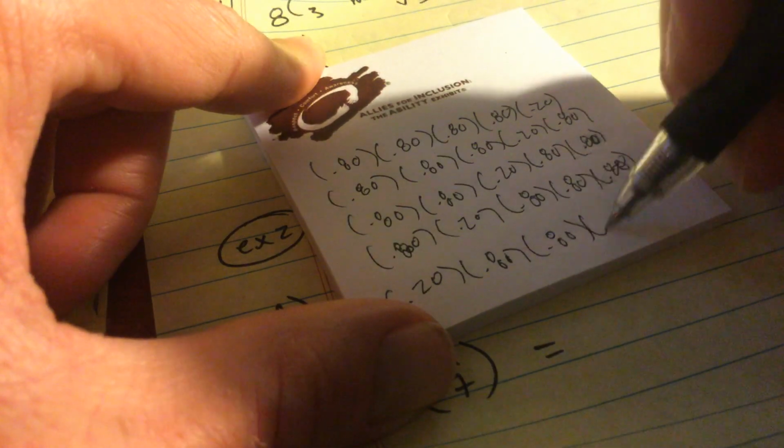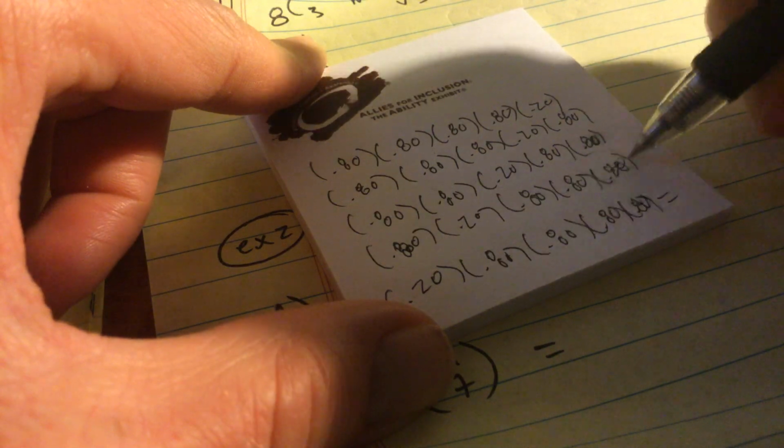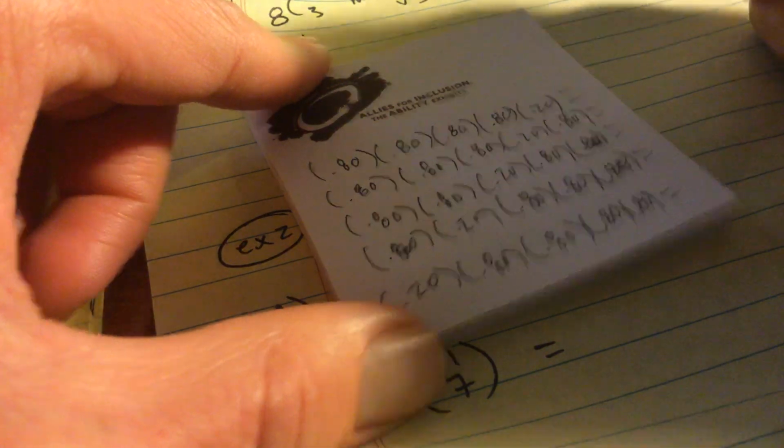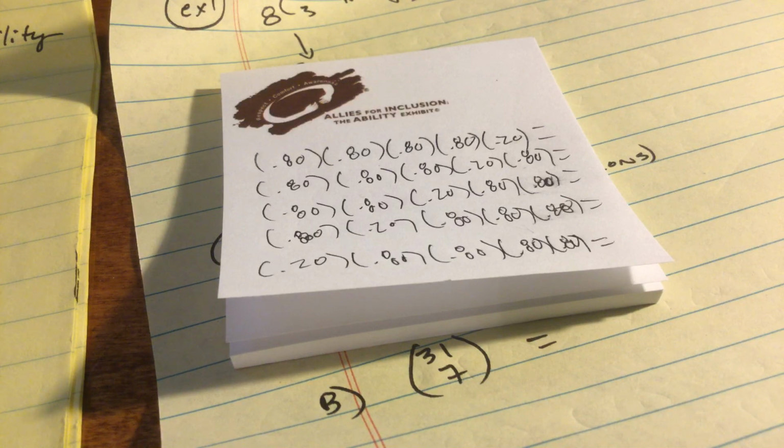All right, so whatever that probability is, I don't really care too much about the answer. It's whatever 0.8 to the 4th power times 0.2 is. It's 5 of those. You would add them all up. I want to know the probability that X equals 4. It would be the sum of all 5 of those.